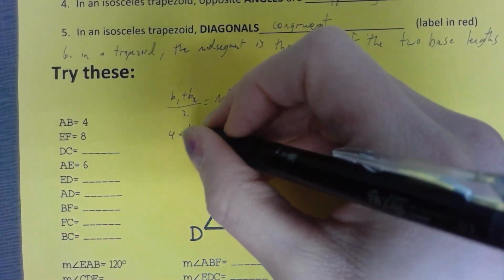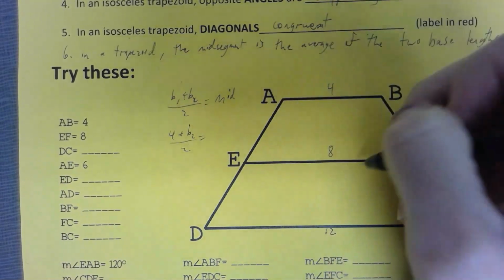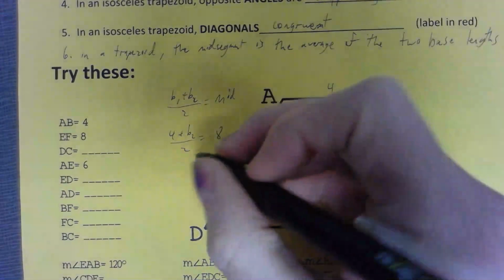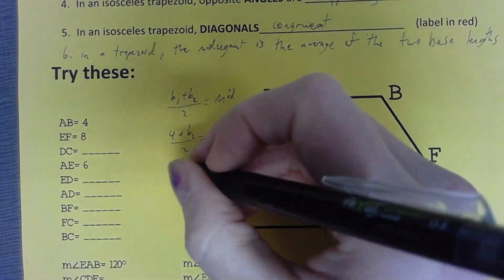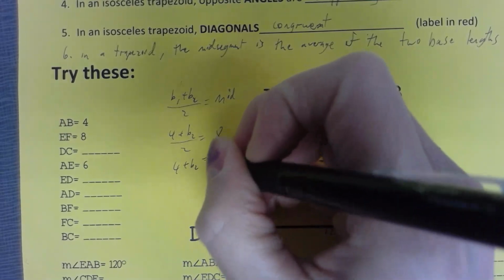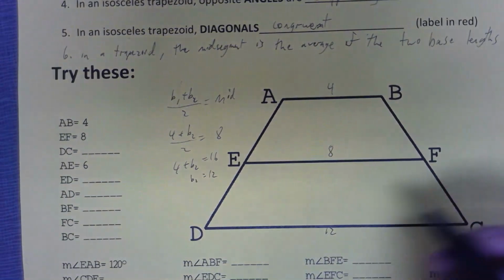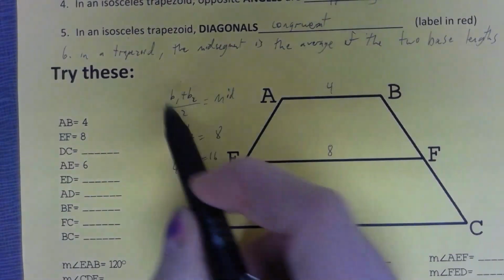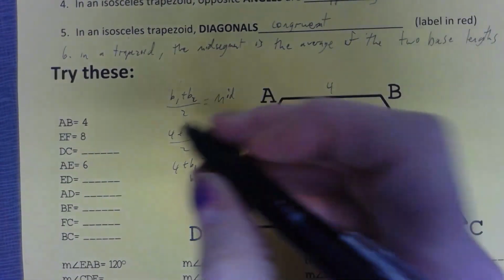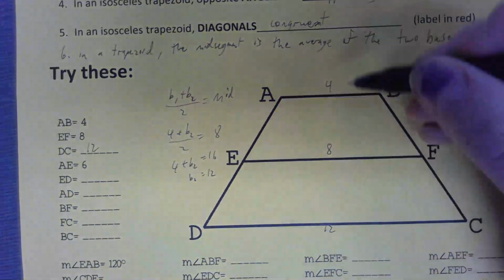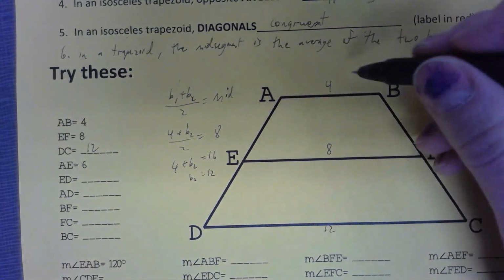Well, we know that one's 4. We don't know what the other one is, but the mid-segment is 8. We can multiply both sides by 2 and then subtract 4 to find 12. Okay, so that mid-segment there is the average of the bases. So DC is 12.